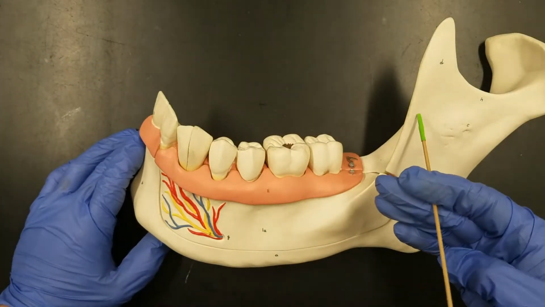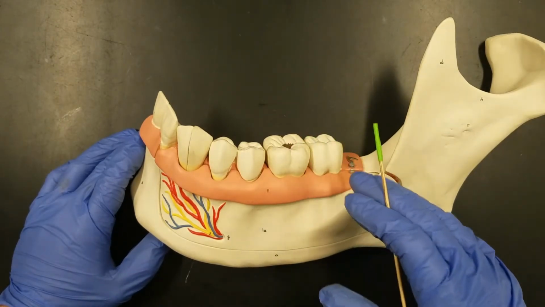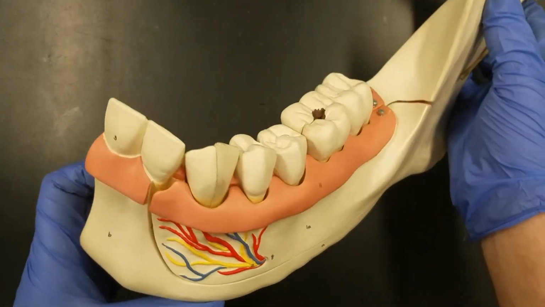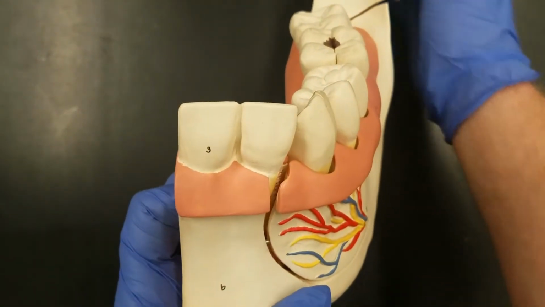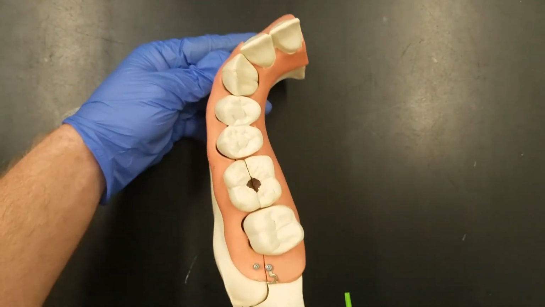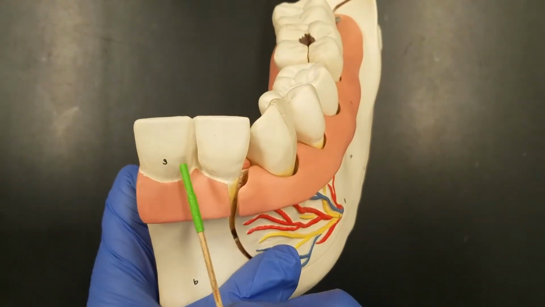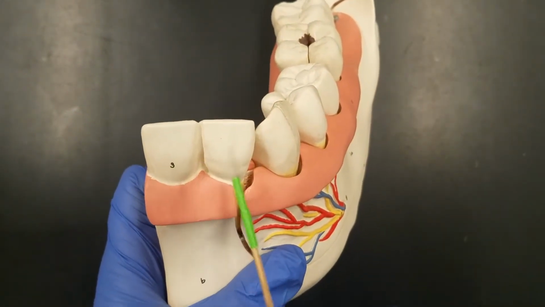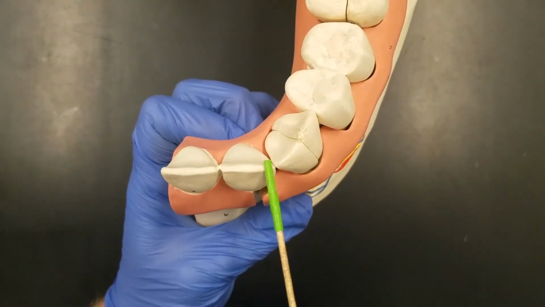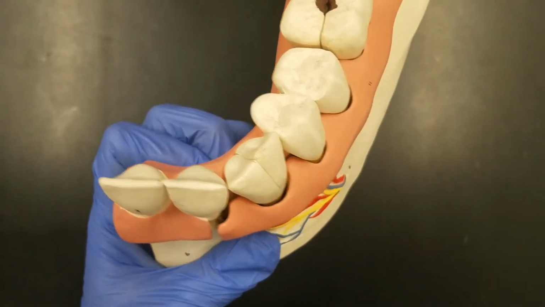In today's video, we're going to be looking at the different types of teeth and naming the individual anatomical regions of a tooth. So let's start off by naming the different types of teeth. We can see here we have a lower left portion of the mandible, and we can see at the front of the mandible we have these teeth here. These teeth are known as incisors, and if we look at them from the top, we can see that they have a very straight edge. Incisors are going to be useful for biting off a chunk of food.